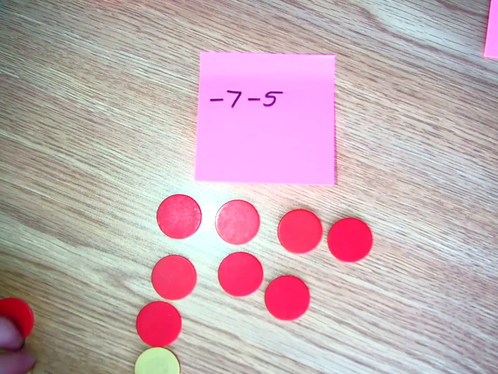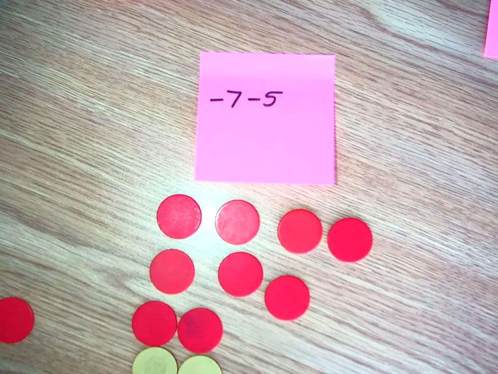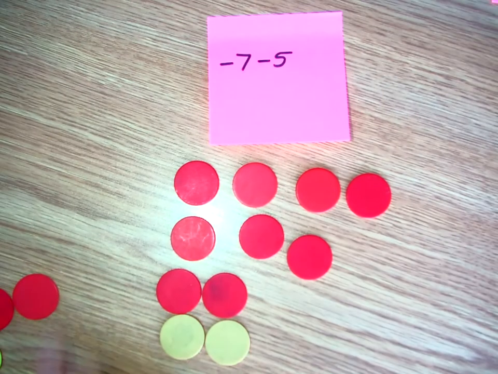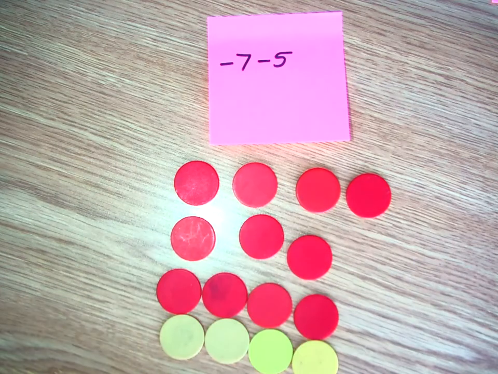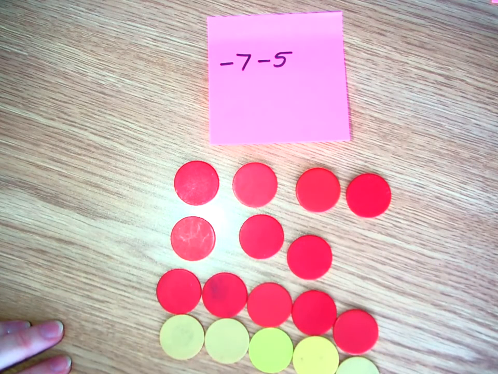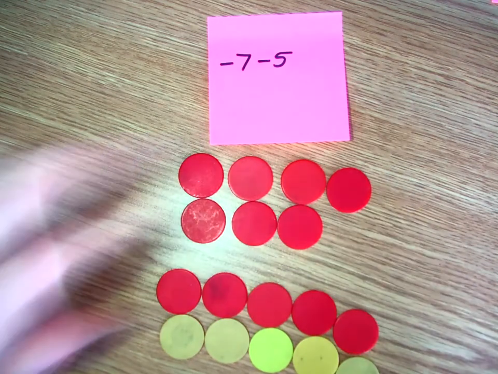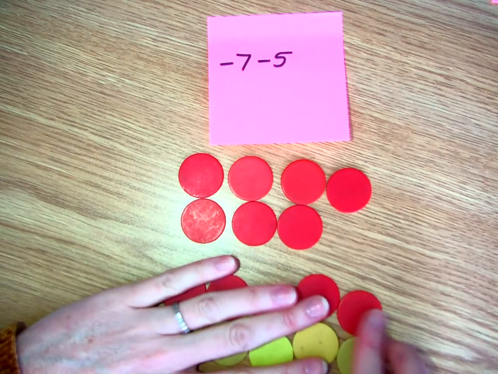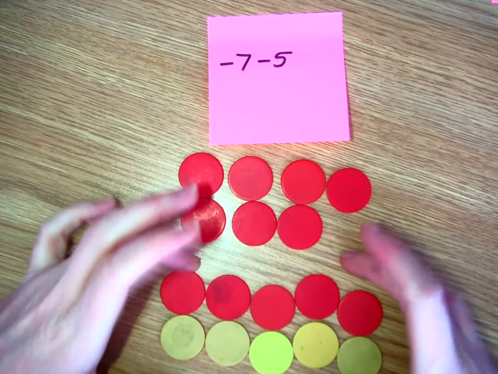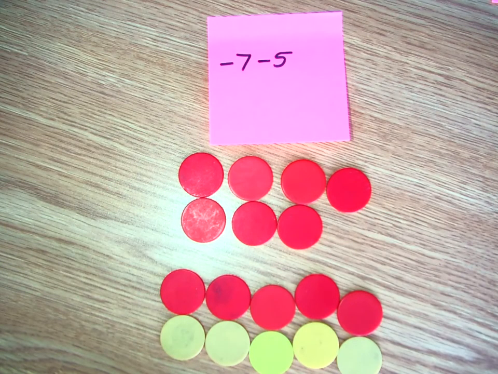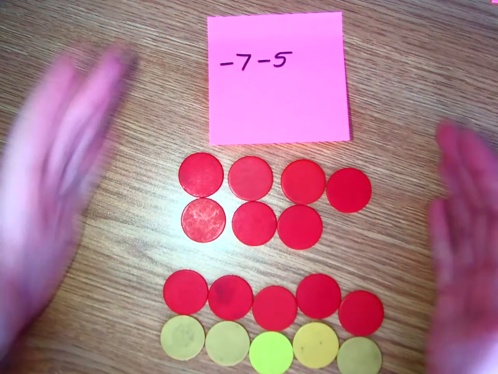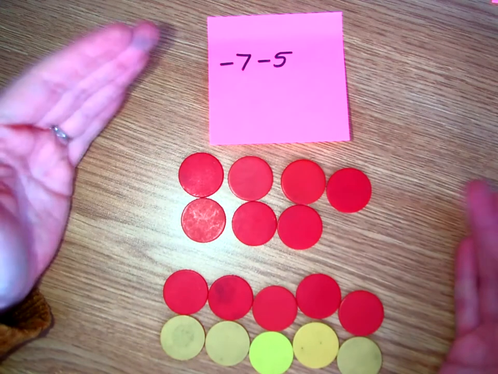So 1 pair, 2 pair, 3 pair, 4 pairs, 5 pair. Now I have these 7 red, and I have all these zeros here. 7 red plus all these zeros is what? What value is 7 red plus 0? 7 red plus 0 means I still am worth 7 red. I'm negative 7. I am negative 7 plus 0. I am still negative 7. The value did not change.